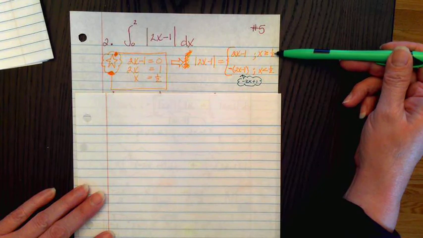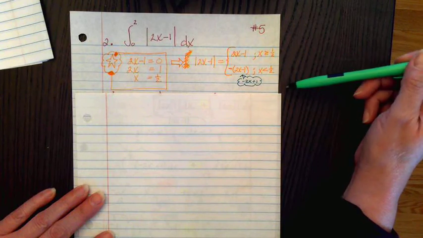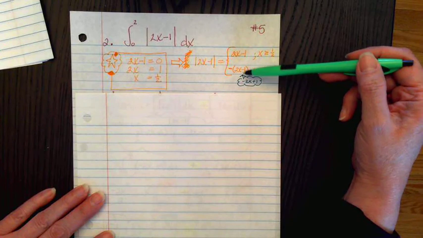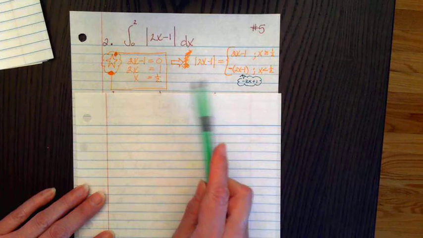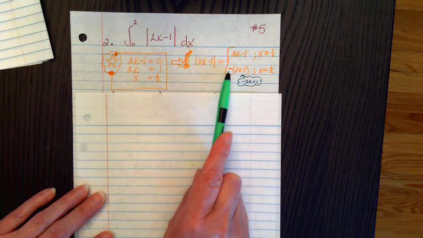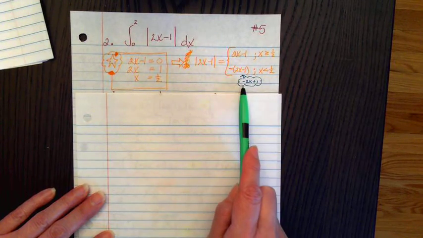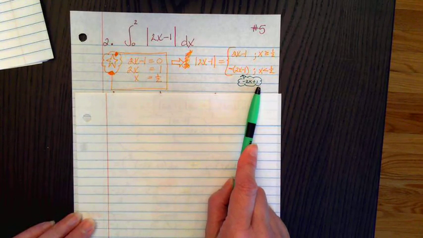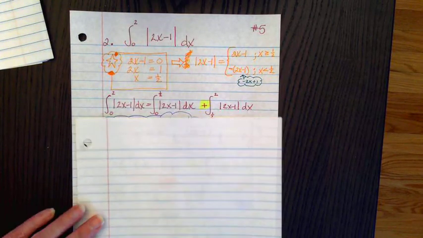That's the case when x is greater than 1/2. When 2x minus 1 is negative, we get the opposite of 2x minus 1. In other words, when x is less than 1/2, 2x minus 1 is negative, so the absolute value is going to be the opposite of 2x minus 1, which gives us negative 2x plus 1. So with an absolute value integral, this is the first step: turning the function into a piecewise defined function.